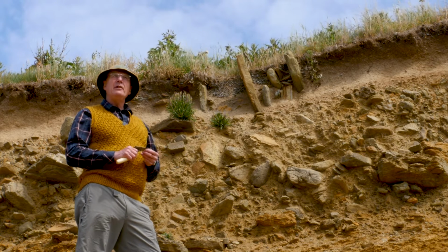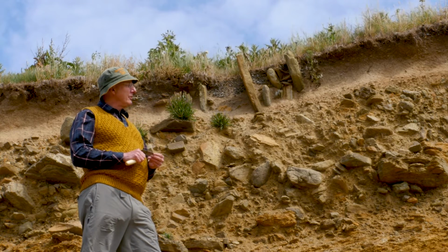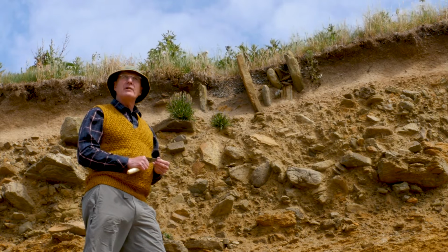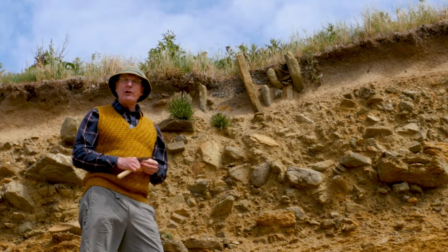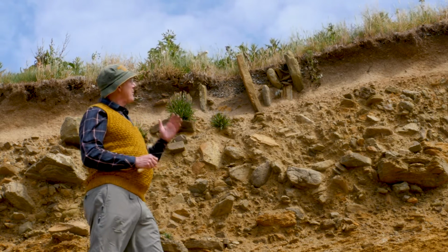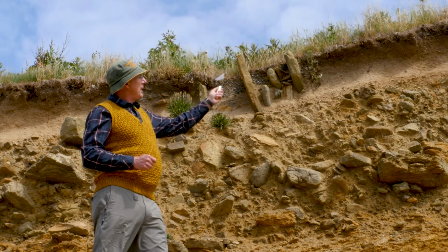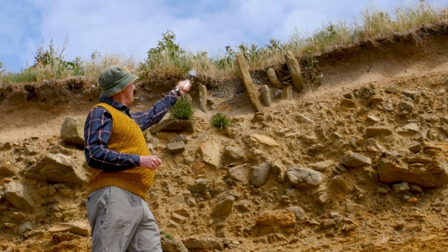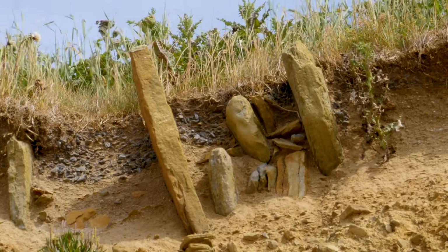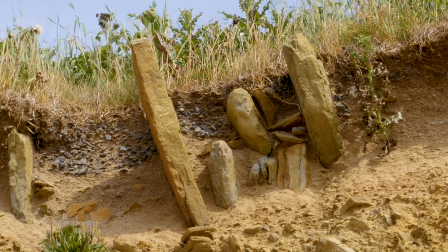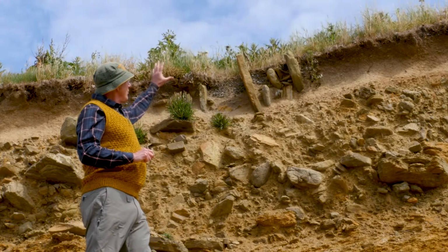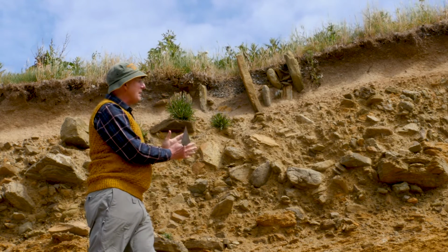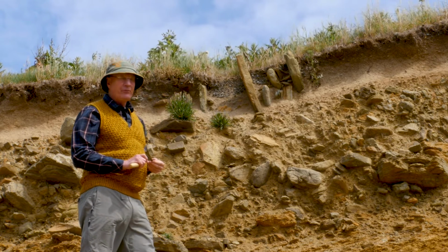So we've got a small cliff here at the back of the shore platform, and we've got a series of sediments exposed, and they're quite interesting because they tell us about the recent geological history of this area. So when we go up to the top, we've got this sand, and you can see that the sand has got these upstanding blocks in it. That's probably archaeological material. That's probably a small kist for burial.